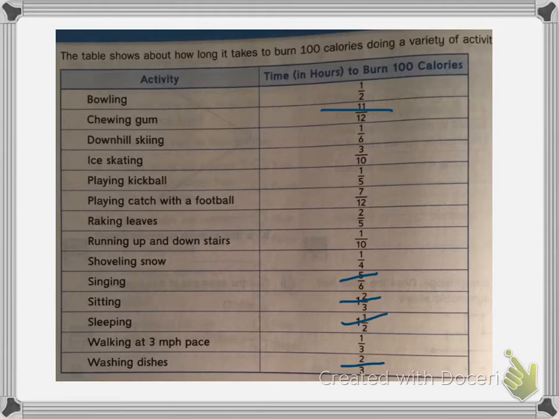So now I'm going to go ahead and eliminate the ones that are either equal to 1/2 or close to 1/2. So I see 1/2 right at the beginning. I can get rid of that one. I can get rid of 7/12, 2/5.